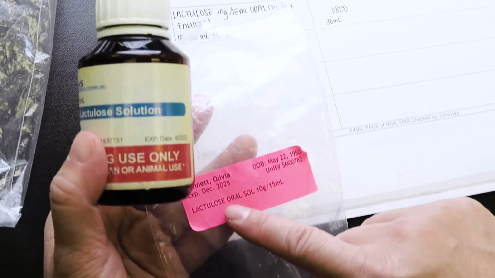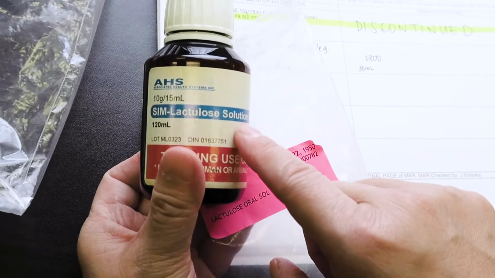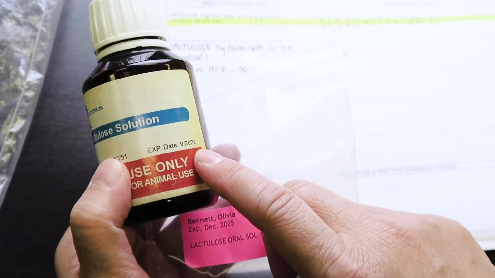Once again, lactulose oral solution 10 grams per 15 mL, expiry date September 2022. So we can go ahead and pour the solution.